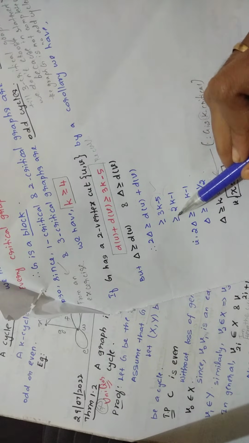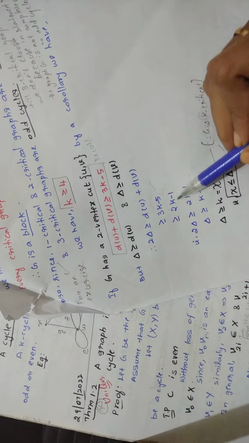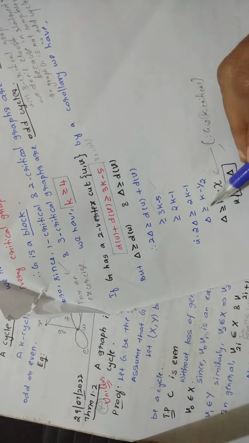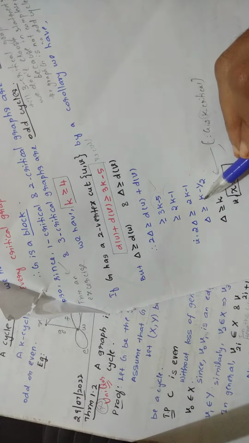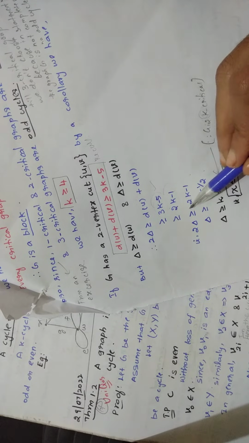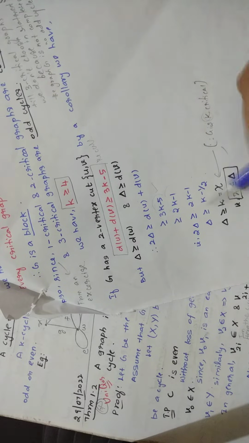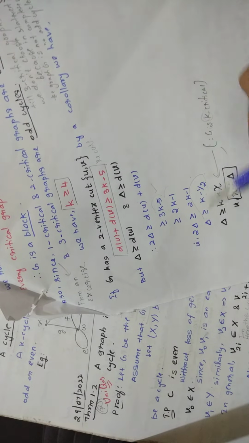Now the next step, you will take 2 common from here. When you take 2 common, the 2 will get cancelled on both sides, and from this you will write delta greater than or equal to k.